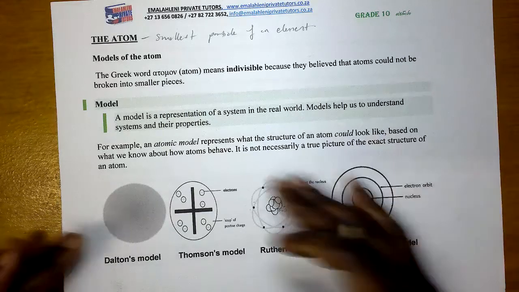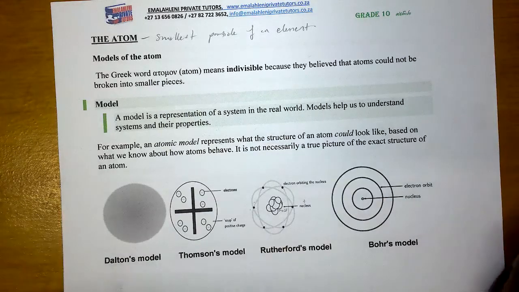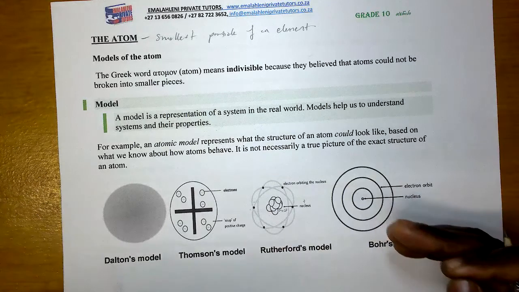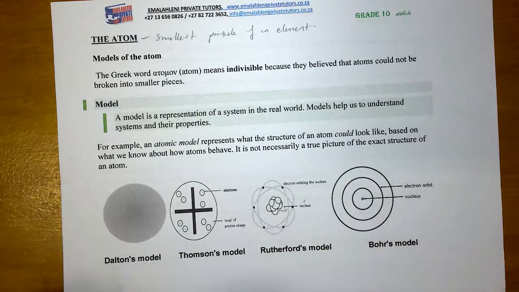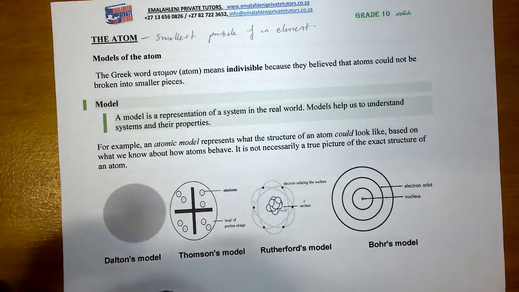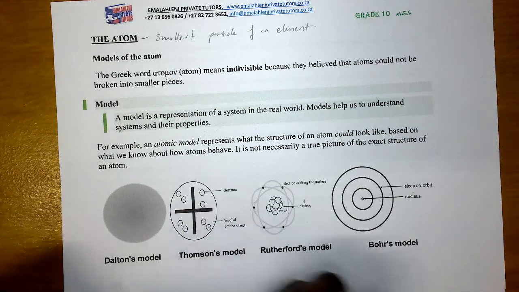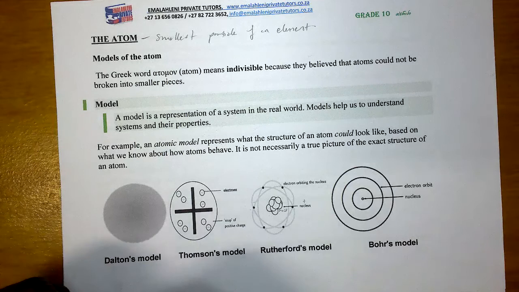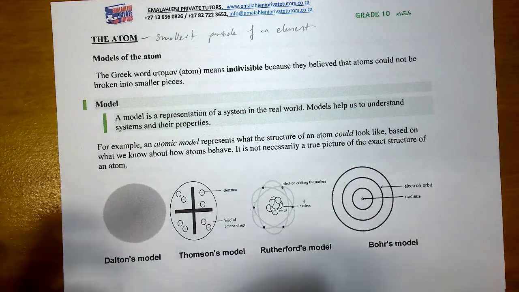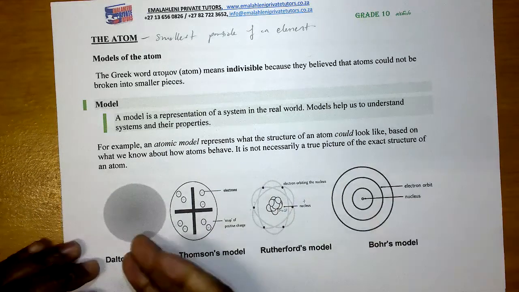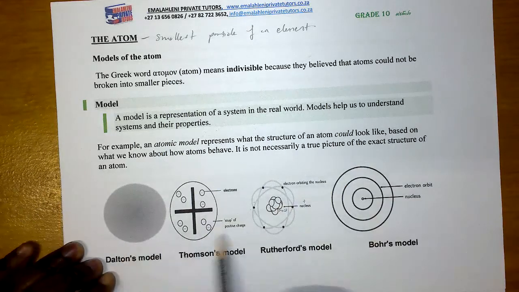And we are going to look at the models of an atom. These models were developed over years, because scientists knew that all matter is made up of small particles, but what is that smallest particle? They were trying to know, what does it look like? What is inside an atom, and what does it do? What are its properties? So here we have different models that were developed over time.